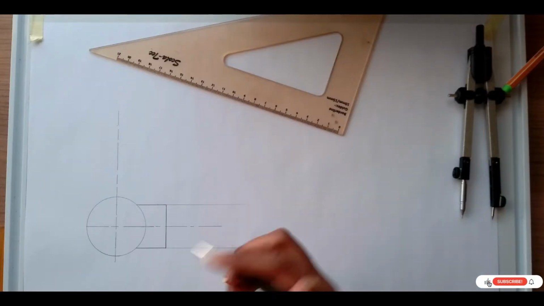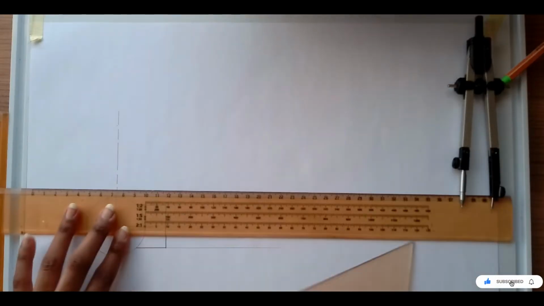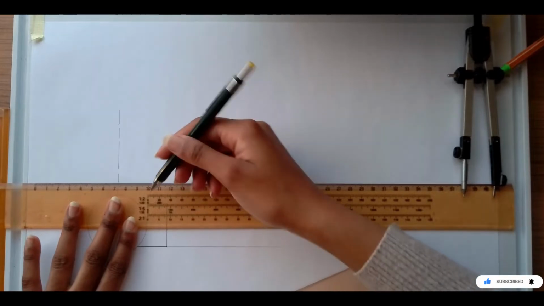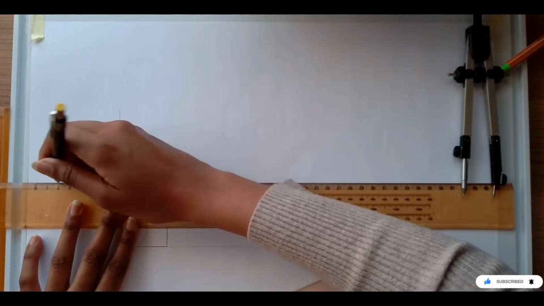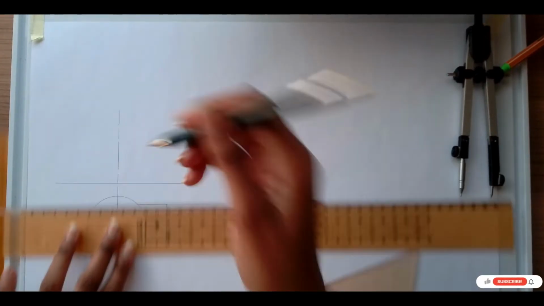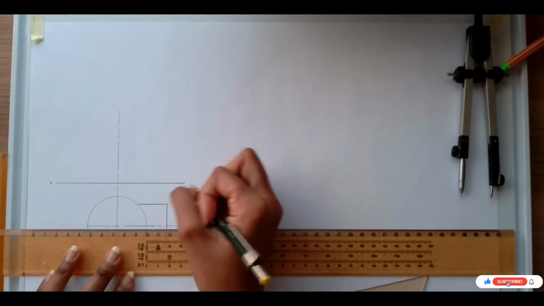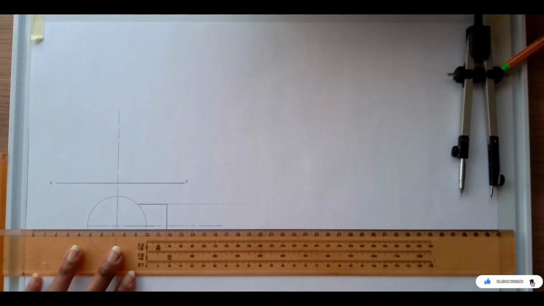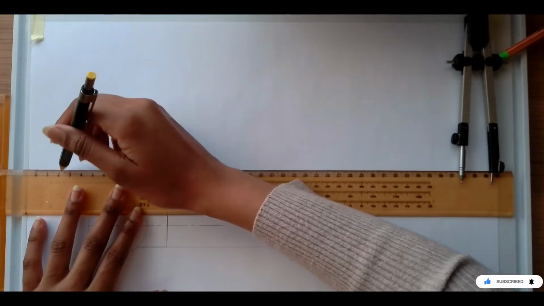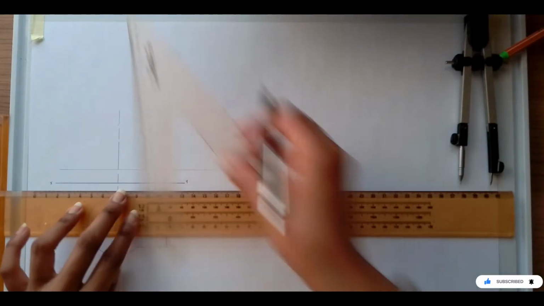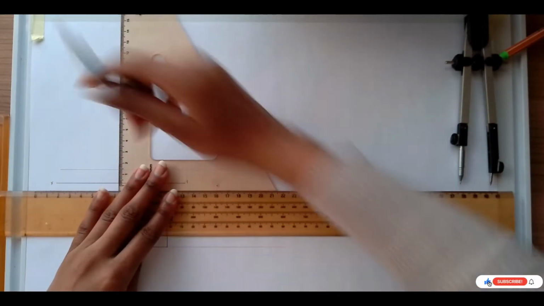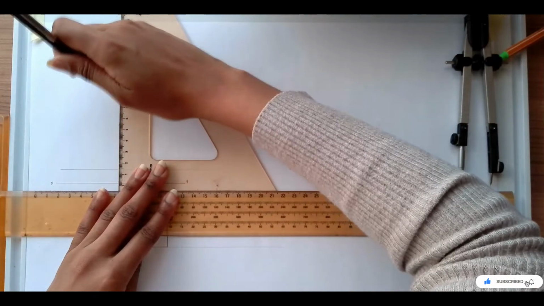So that is the branch pipe. Then we can now measure 10 up with our XY line. Then another 10, our starting point. Let me just complete this.